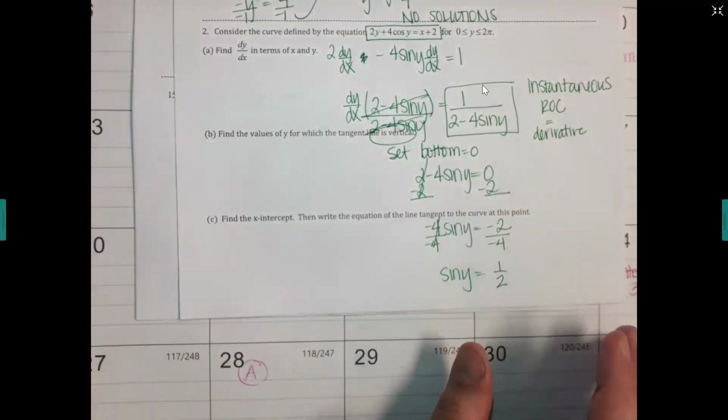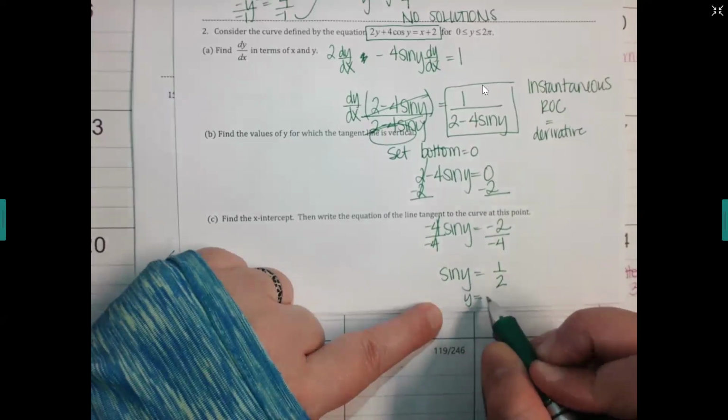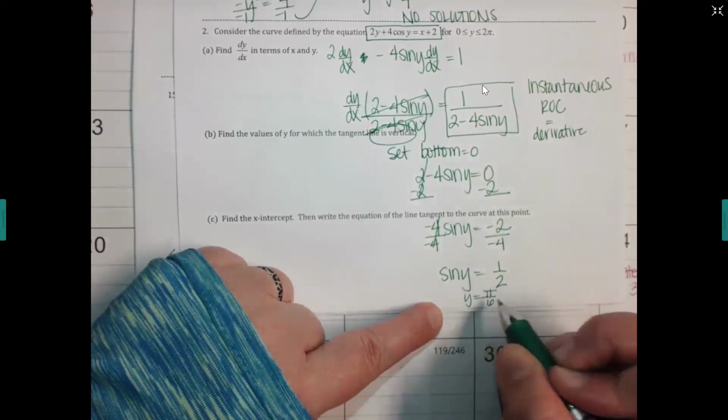Okay, now this is where you're going to have to think about what angle would this have to be so that my sine would equal 1/2. So look at your hand. Where are my sine fingers supposed to be, top or bottom? Bottom. So I want to leave one finger on bottom, hold the next finger. So what angle do I want for my answer? Pi over 6. Very good. So my y is going to equal pi over 6.